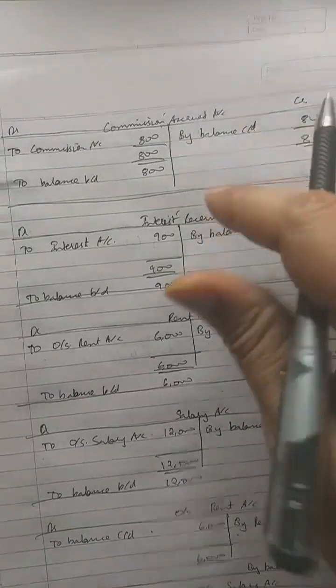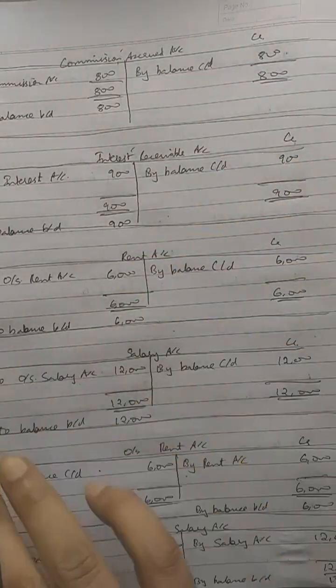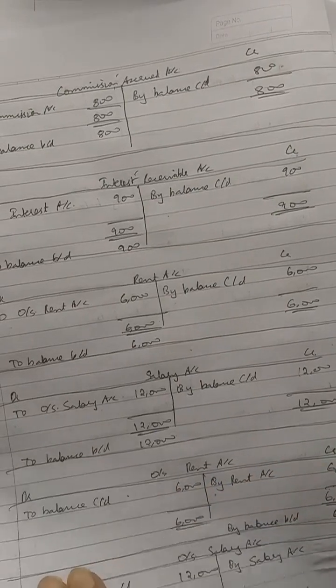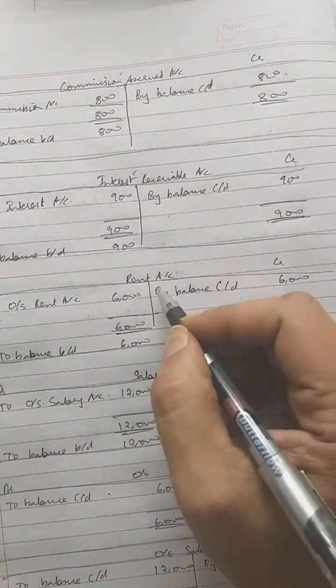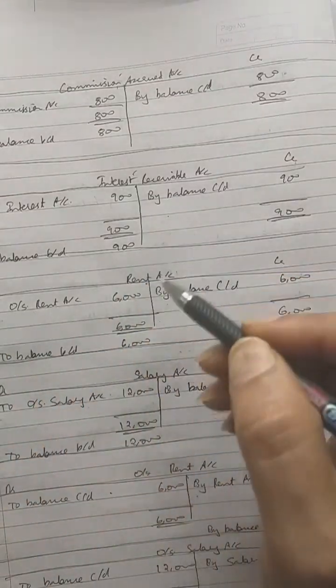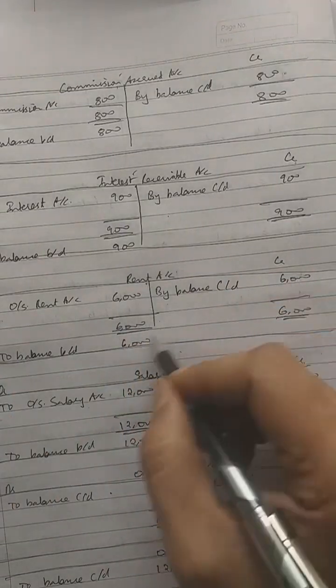All right, now come to rent account. Then in rent account, what is the thing? Rent account has been debited. So come to rent account, come to debit side, write the name opposite to it, similar to our this one. So it will be to outstanding rent account 6000, casting and balancing.